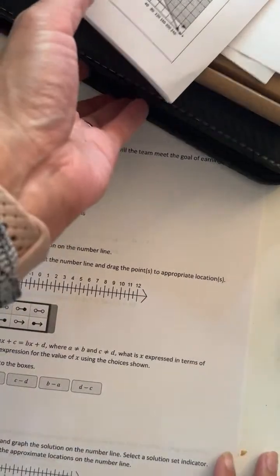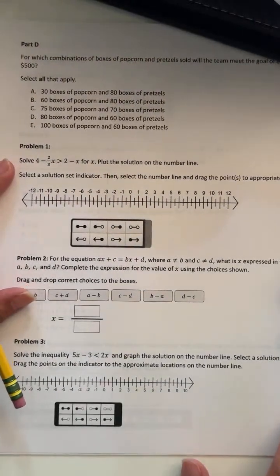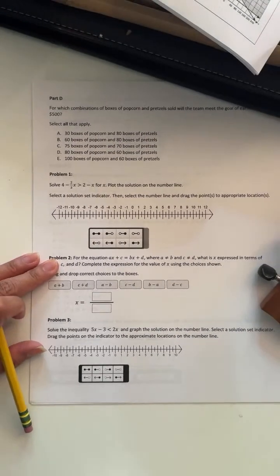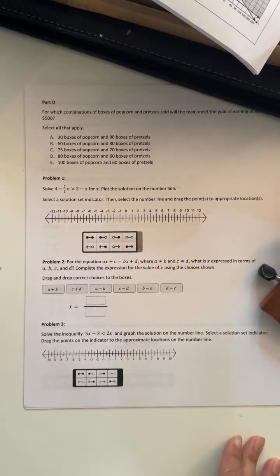All right, everybody, we are going to try this and see how it goes. If you have questions as I'm going, feel free to put them in the chat. I'll try to monitor that as best I can as we are doing this. So let's take a look at number 1.